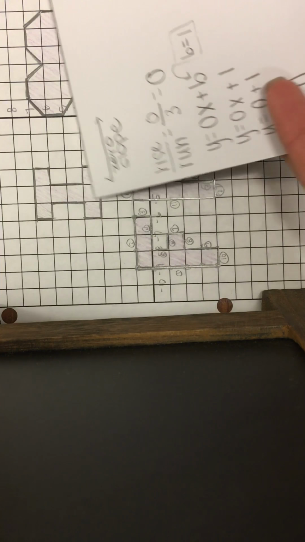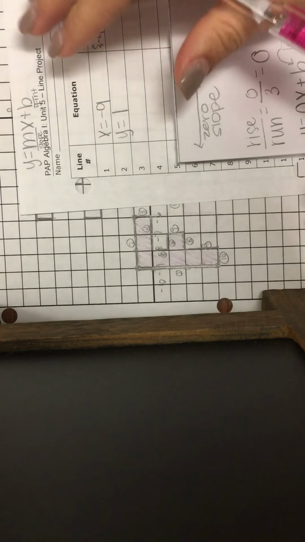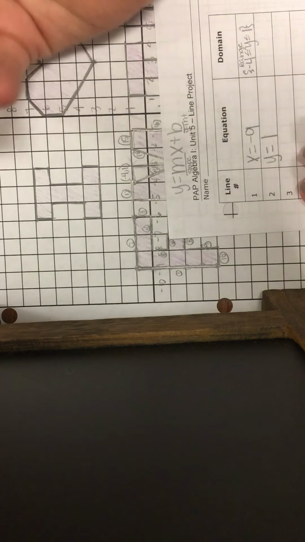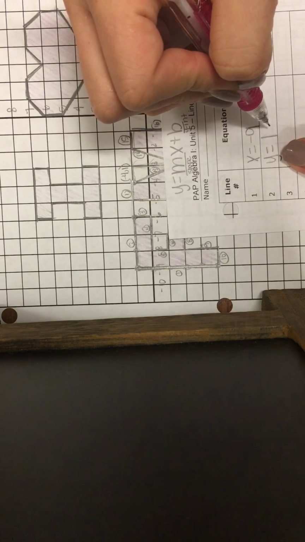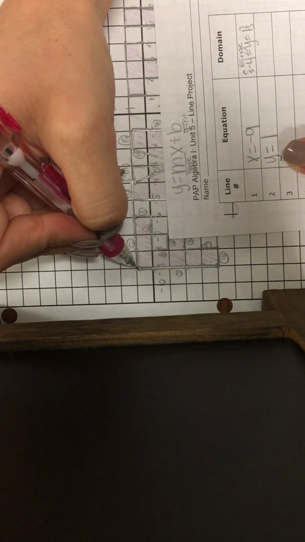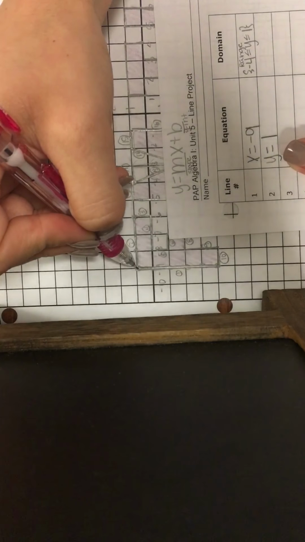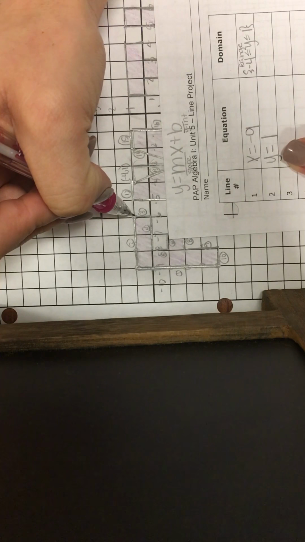So to write the equation for line number 2, I would write it, because it's a horizontal line, as y is equal to 1, and then I need to find my domain. So again, domain is your minimum x value to your maximum x value. And essentially you're just telling the calculator or the grapher or Desmos that you need to graph this line y equals 1, but you need to start when your x value is negative 9, and you need to start drawing that line, and then you'll stop when your x value is negative 6.